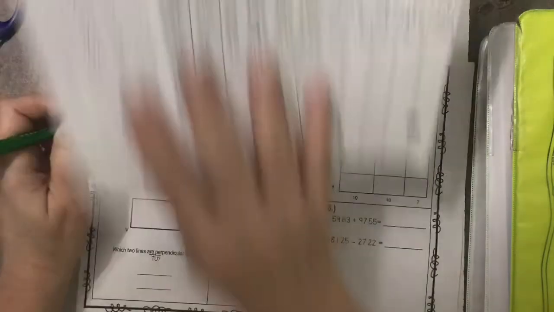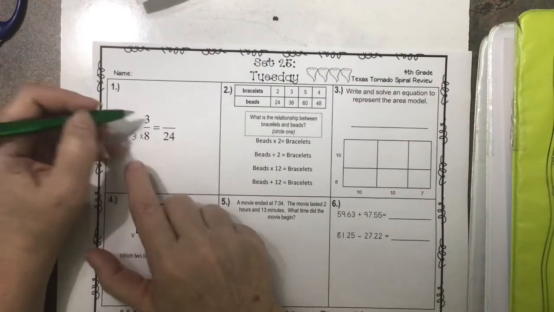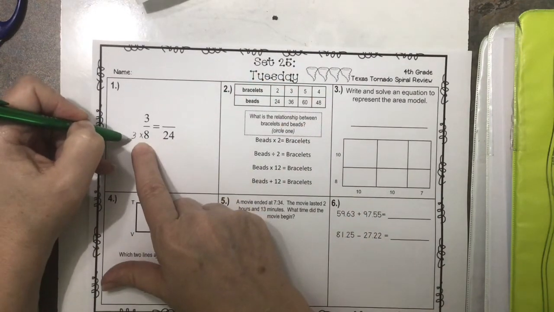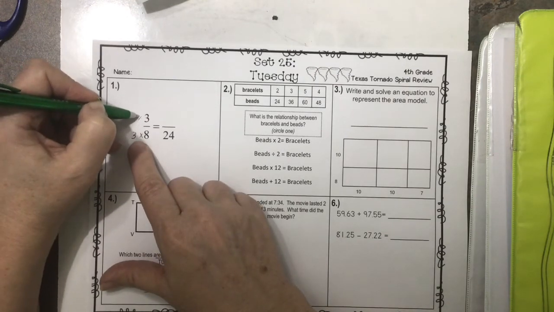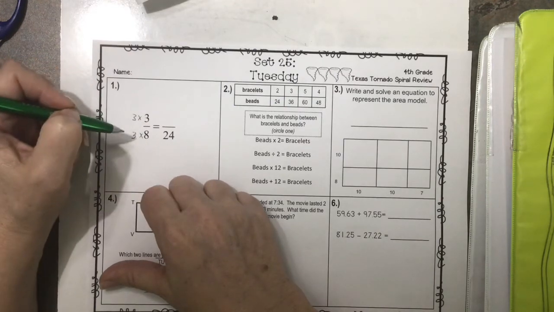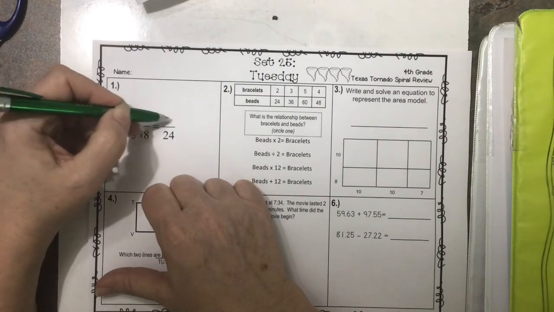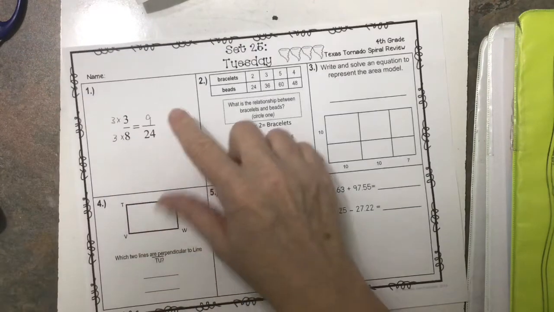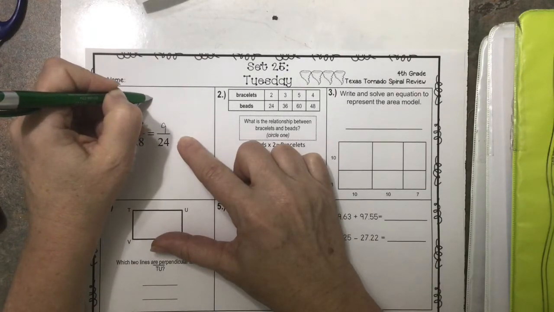So here's the rule with fractions. If I change the bottom, the denominator, to become a 24, I also have to change the top. That's the numerator. What did I do to the bottom? I did times 3. If I did times 3 to the denominator, I have to do times 3 to the numerator. Whatever I do to the bottom, I have to do to the top. That's the rule. So if the 8 became a 24, that means the 3 is going to become a what? 3 times 3 is 9. Okay? More practice with these in IXL is 7CY.